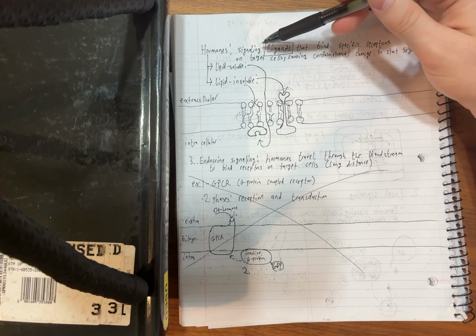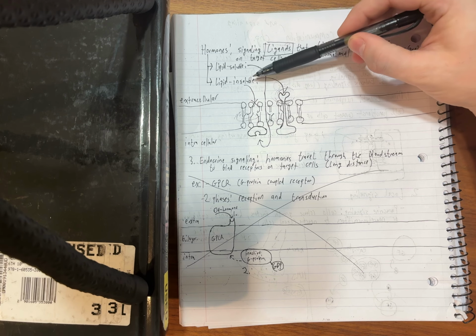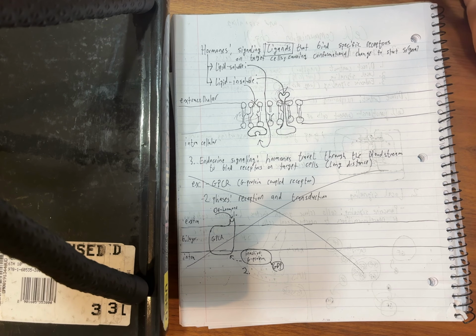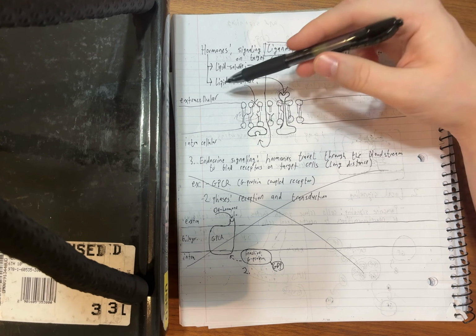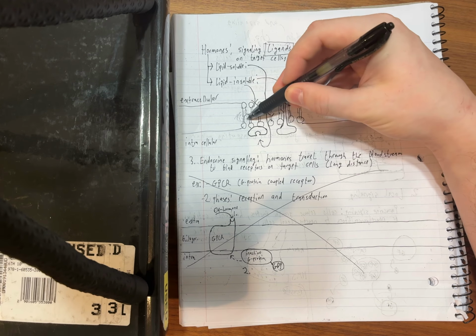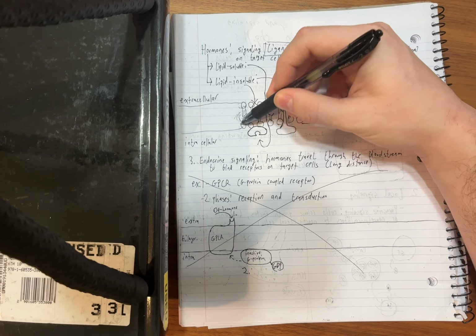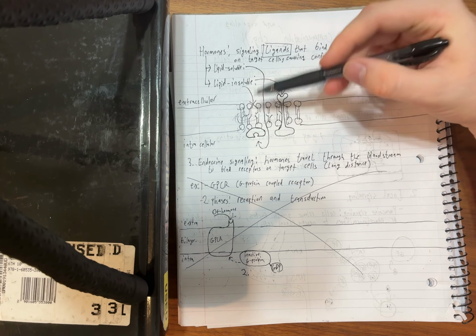But anyway, hormones have two different types. We have lipid soluble and lipid insoluble. And if we think about what we know about the cell membrane, it's that phospholipid bilayer. And remember, we have these lipid tails on the inside and phosphate heads on the extracellular face and the intracellular face.